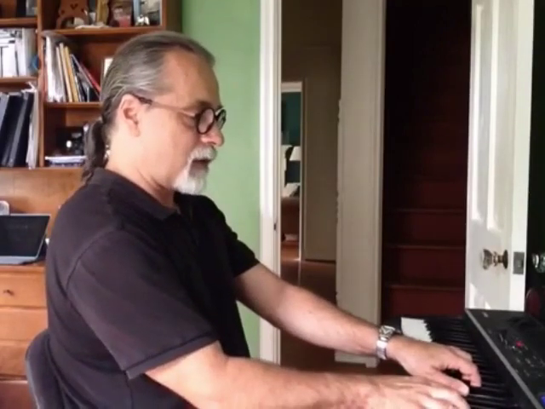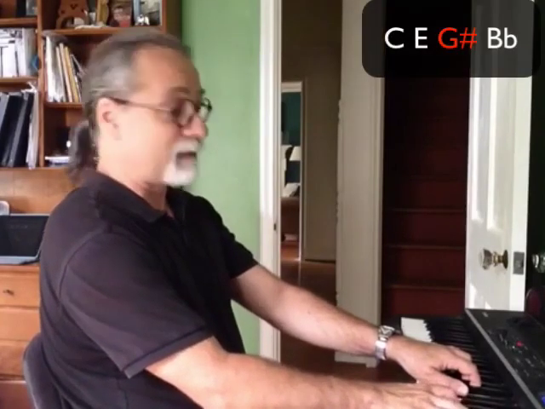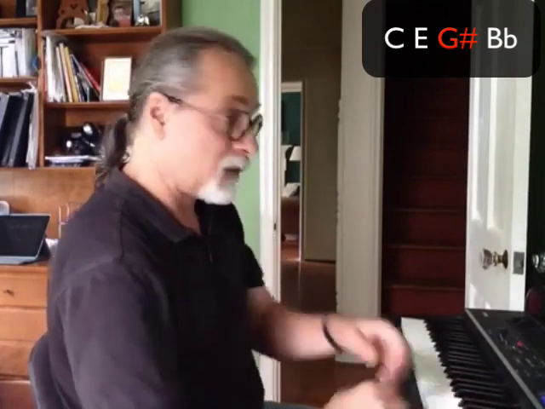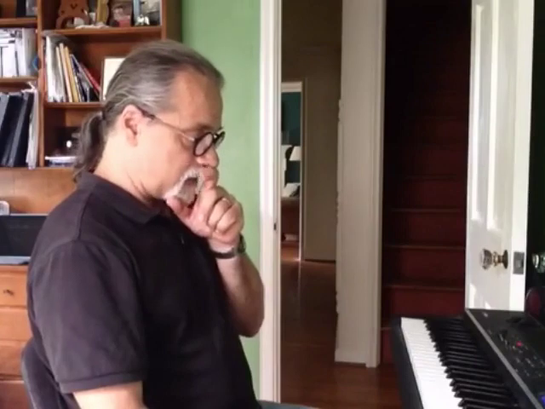And add a little bit more cornball to it, where you raise the fifth. My notes are C, E, G sharp, B flat. That really has a sense of expectation. In fact, that chord was a big chord when boogie woogie was the hot style.